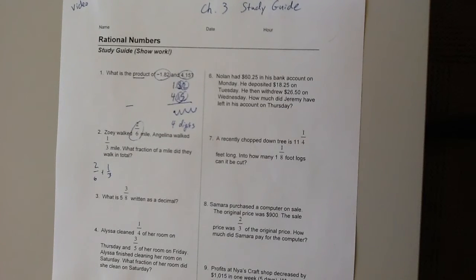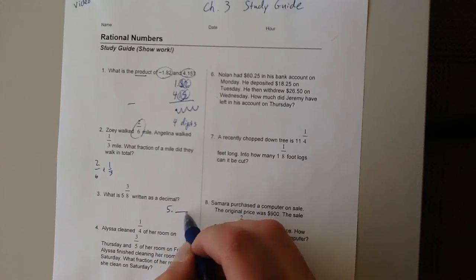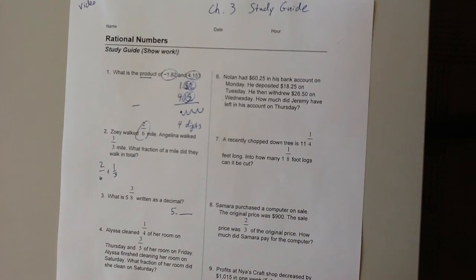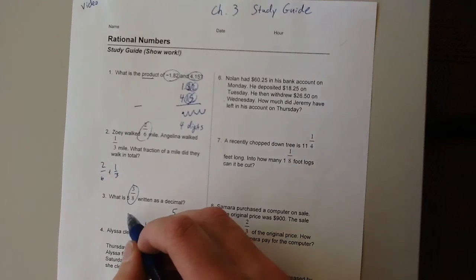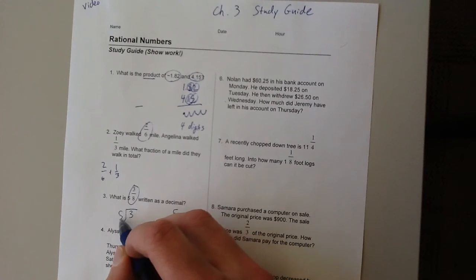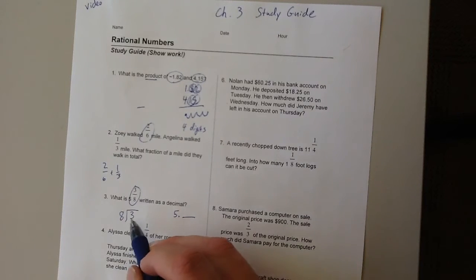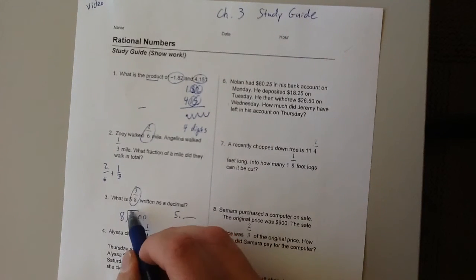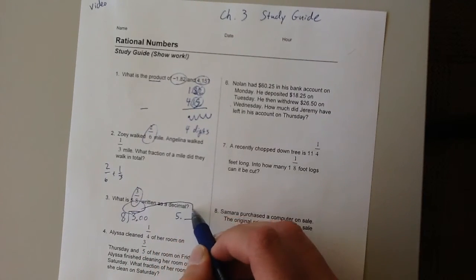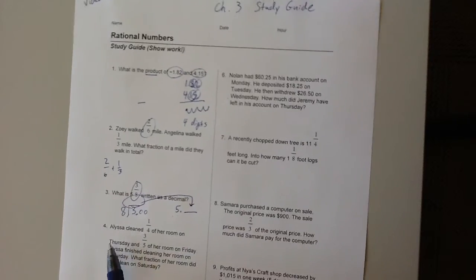Number 3, what is 5 3/8 as a decimal? I know that this is going to be 5 point something as a decimal, so all I need to figure out is what is 3/8 as a decimal. I need to divide 3 by 8. That will give me what 3/8 is equal to as a decimal. Remember here, since 3 is smaller than 8, I need to add zeros after the decimal so that I can divide. After you divide this, you'll take whatever this is and put it right here so that your answer is 5 point something.